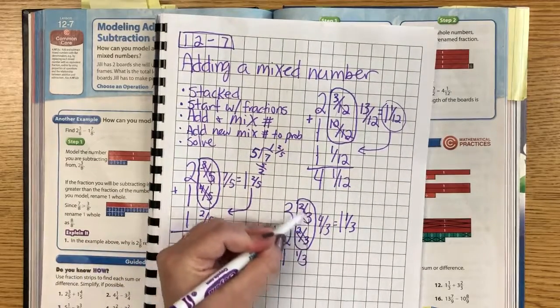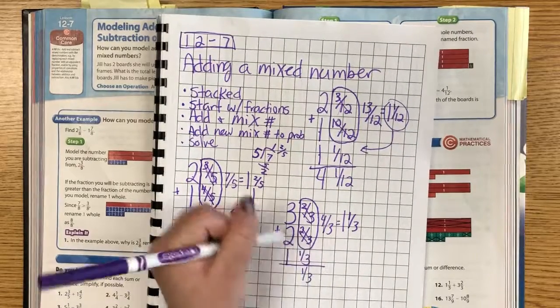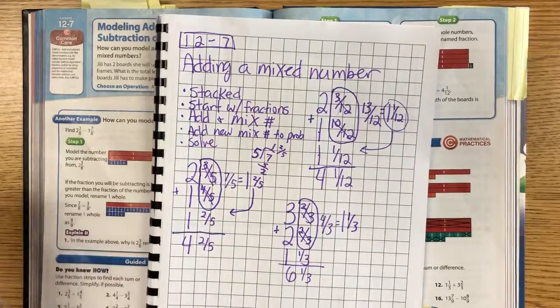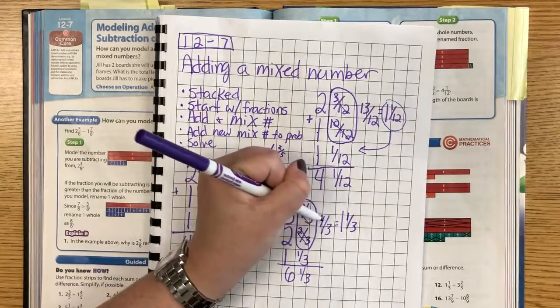These are no longer necessary. Draw my line. 1/3, 3, 4, 5, 6. 6 1/3. Okay? Yep. This is not something that can be done mentally here, guys. This part, yeah.